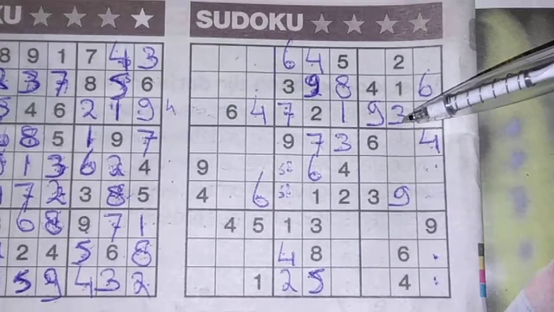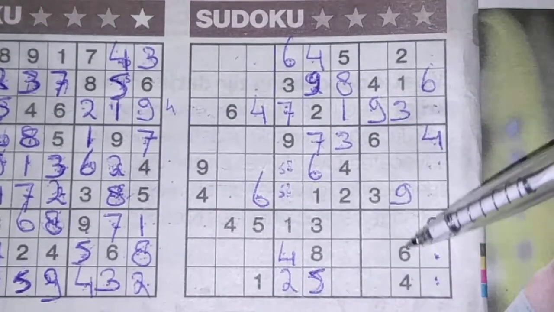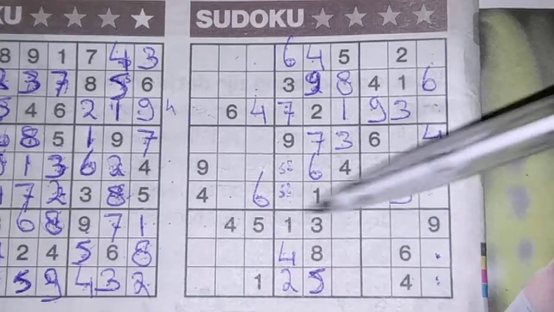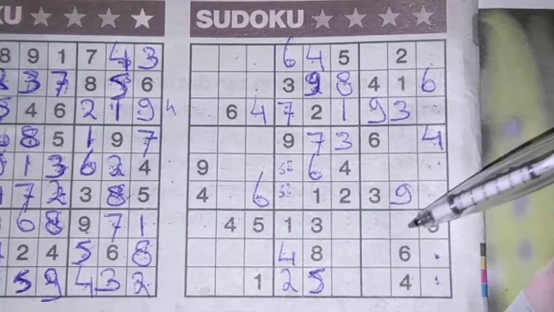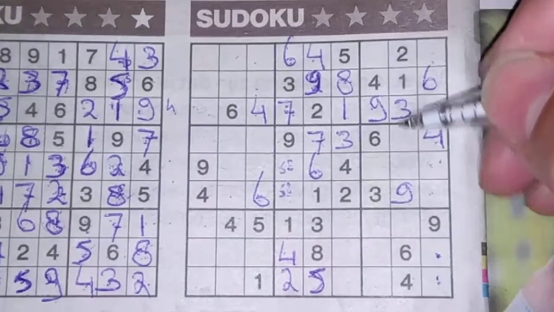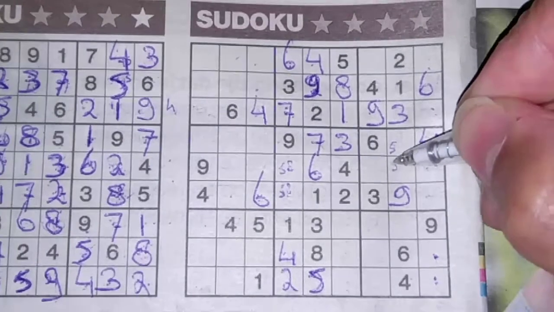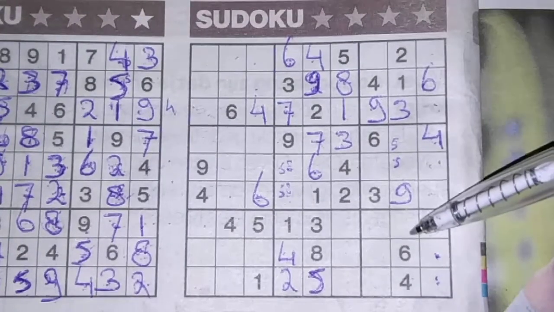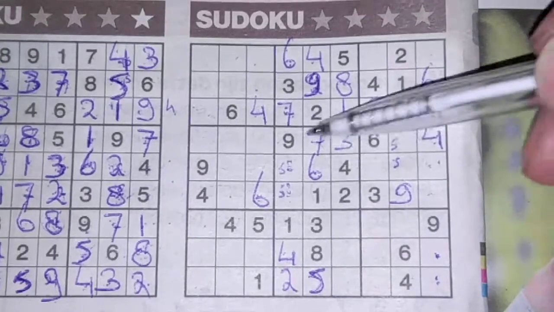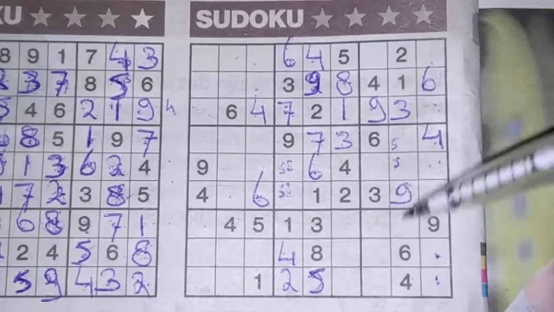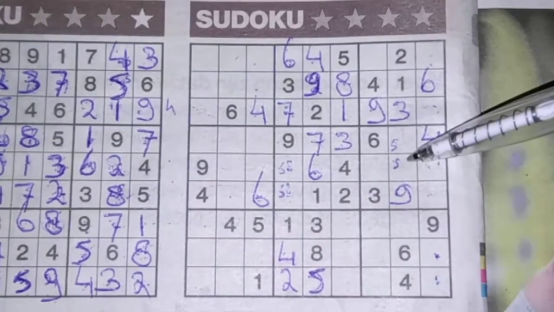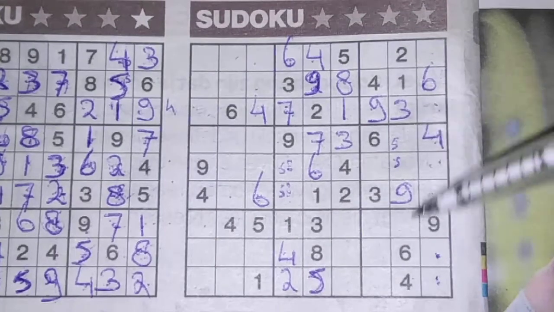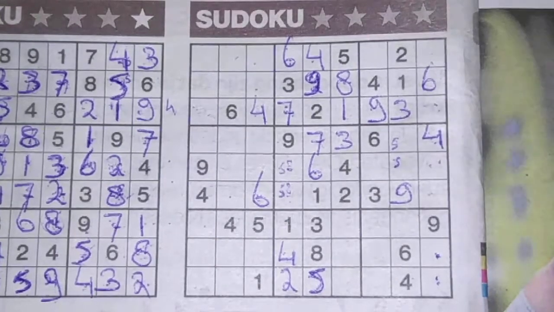1, 2, 3, 4, 5 is missing. I see here a 5. So here cannot be a 5 in this column. The 5 should be here. And the 7 is missing. We see here a 7. So the 7 should be there. And the 8 is missing. The 8 could be everywhere. Okay.